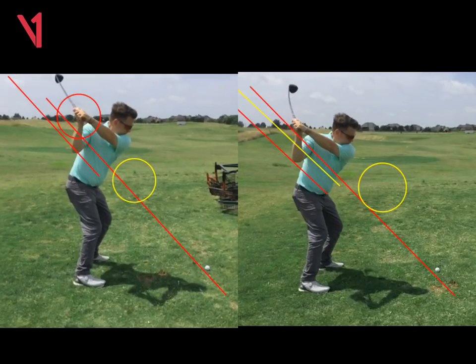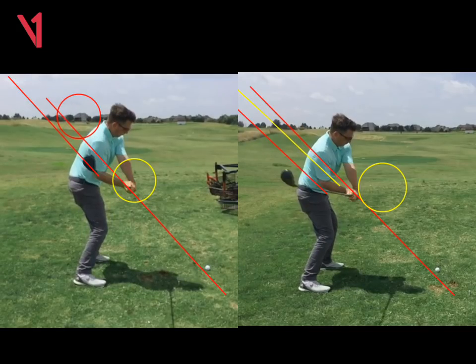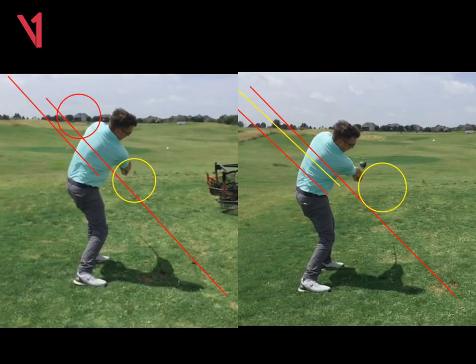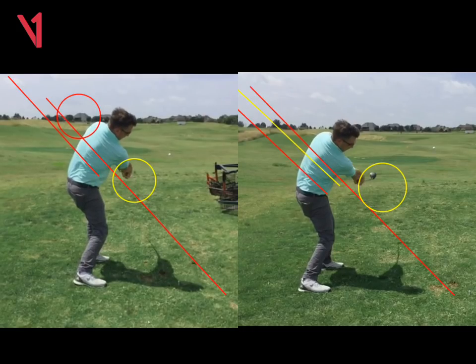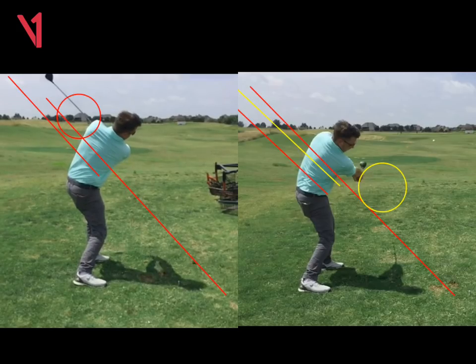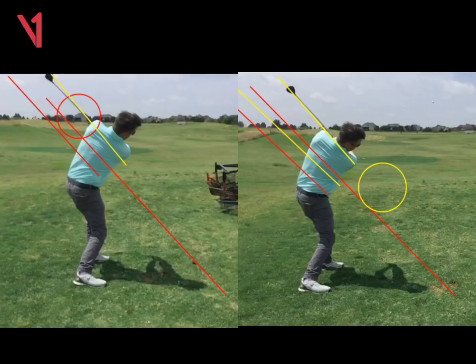I like to see when the club gets extended down the line, that it disappears behind the forearms. See the club right here disappear behind the arms on the left-hand side? So it's disappearing because it's extending down the line and then back to the plane here, and then we'll keep going. And notice how this one looks a little too high to the plane. This one's actually to the shoulder plane.